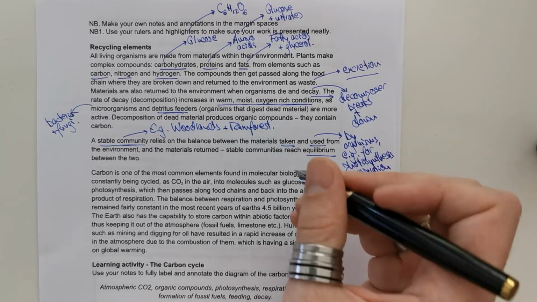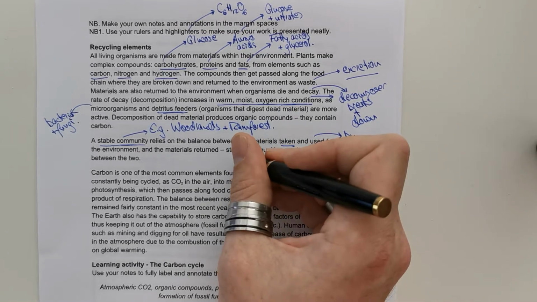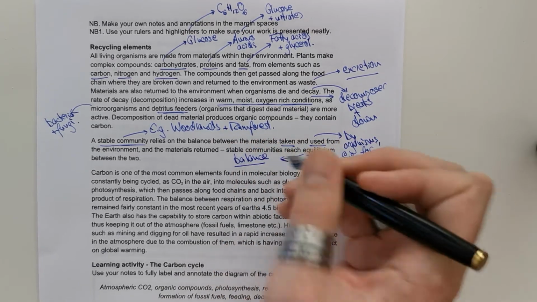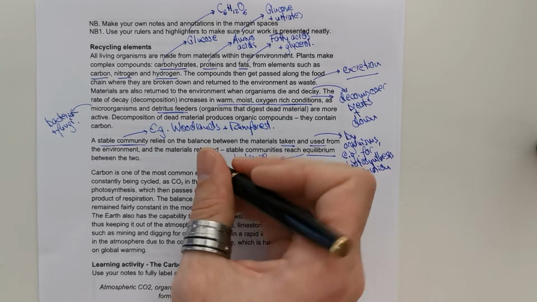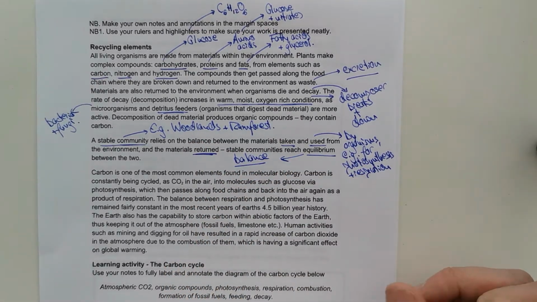And then they achieve equilibrium. So remember, equilibrium, what's another word for it? A balance between the two. So they're either taken in and used and then returned to the environment in appropriate amounts so it doesn't decrease.